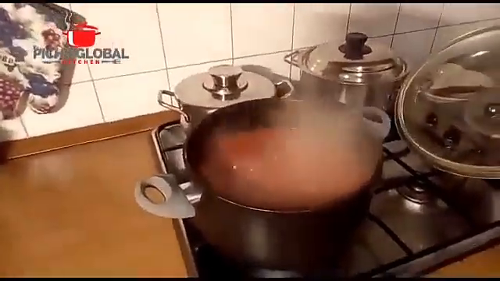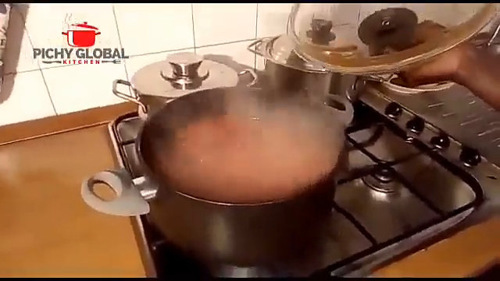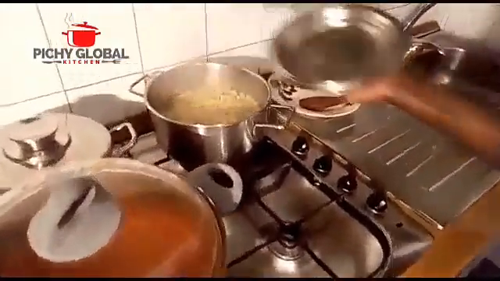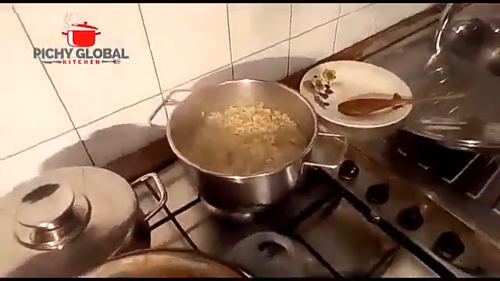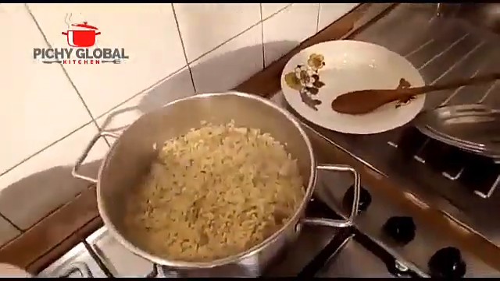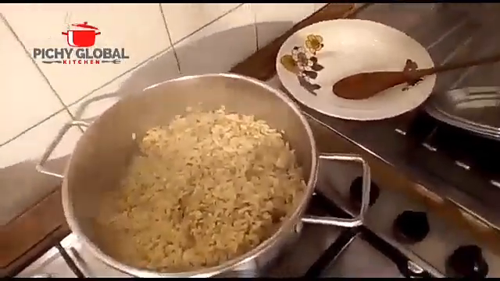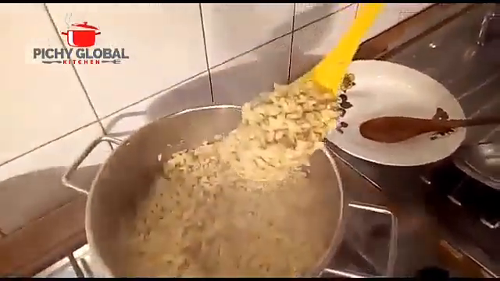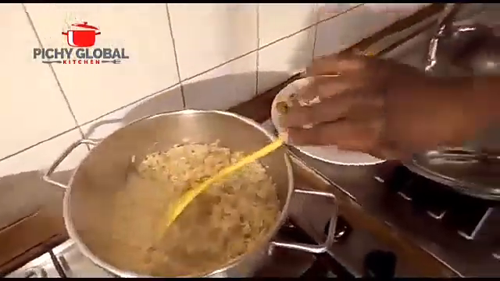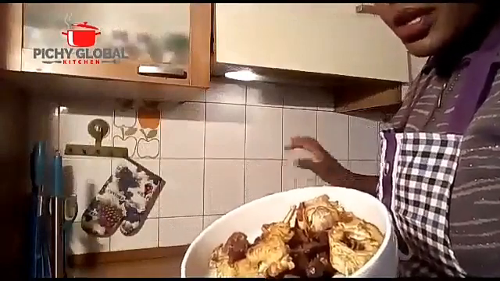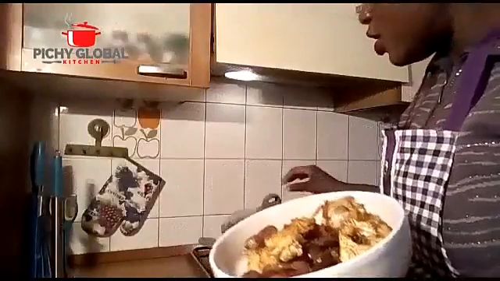Oh, so yummy. Doesn't it look so palatable, so inviting? And here is our rice. Let's turn off the gas. Here it is. Here is the rice. Let me see if you guys can see it very well. Okay, here. Exactly what I want. This is it, friends. This is wheat rice for diabetes patients. So you can see it. Okay. Then we'll be back when the food is ready.